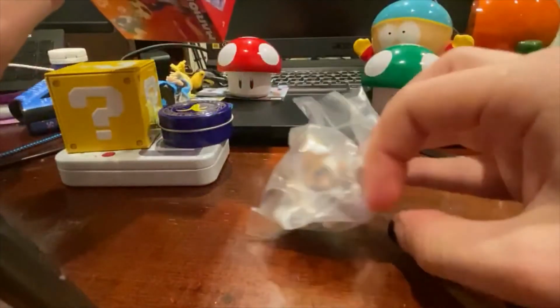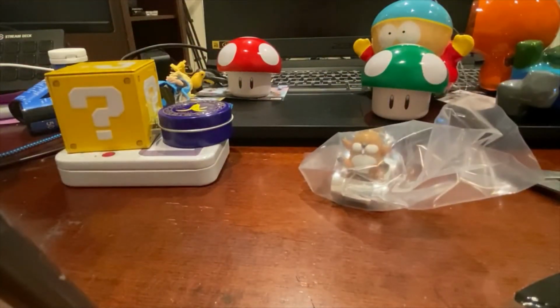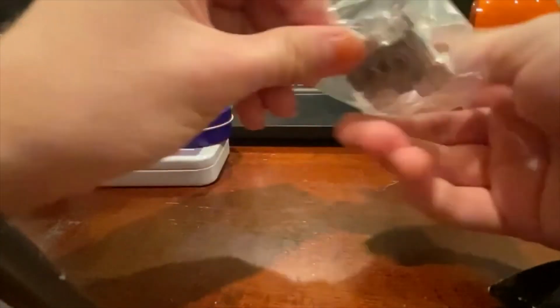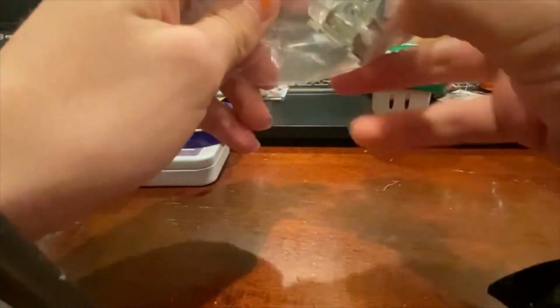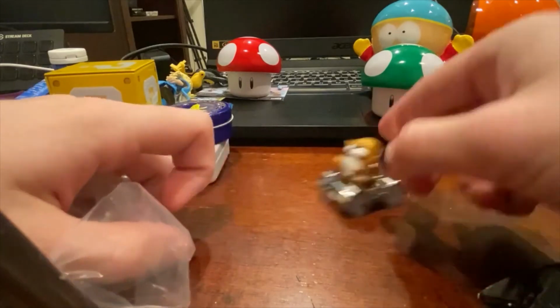Okay, let's see. It is not the trophy. So, actually, you know what? I'm gonna cut this off the box. Okay, so, to be honest, it's pretty cool.